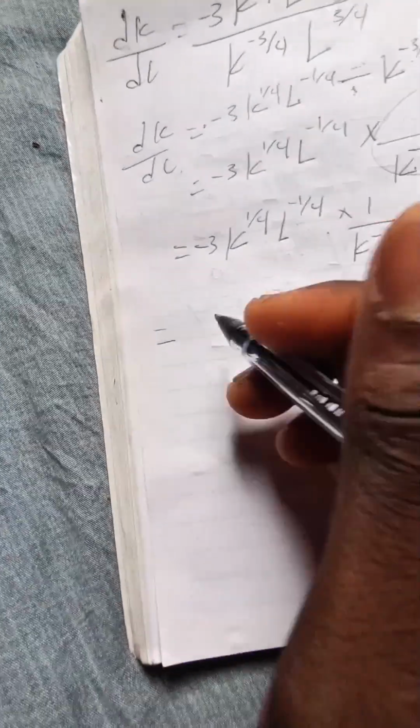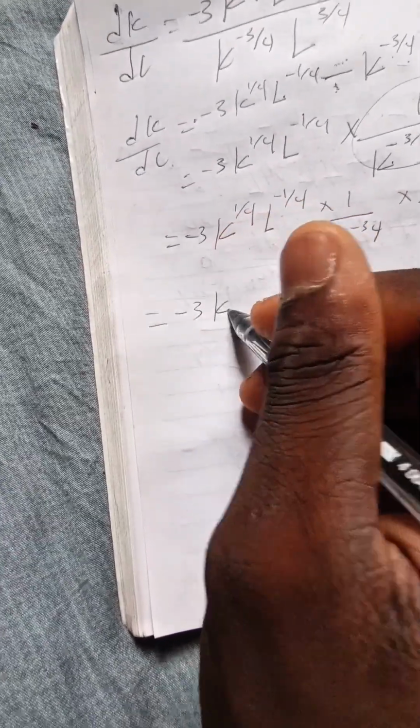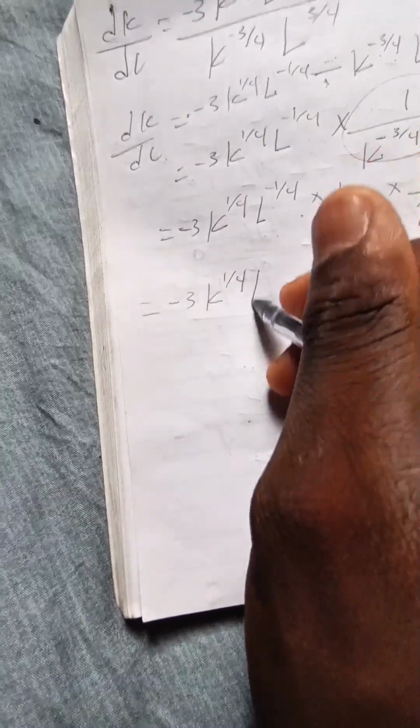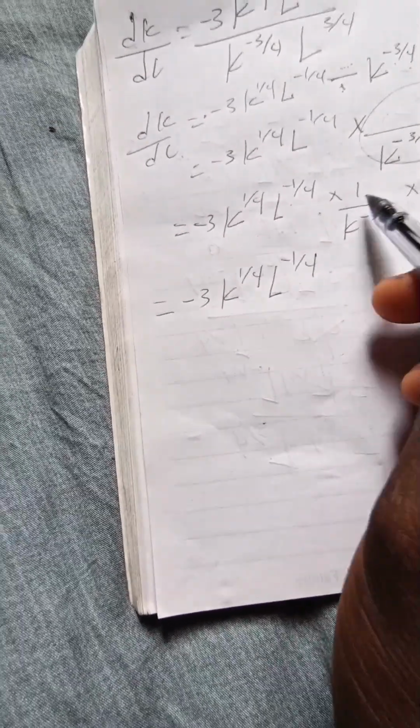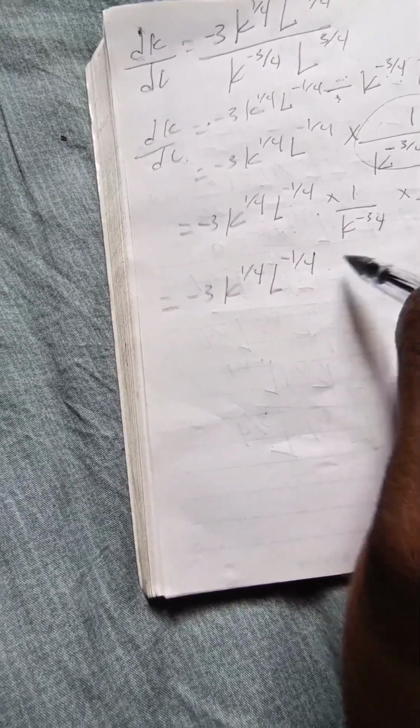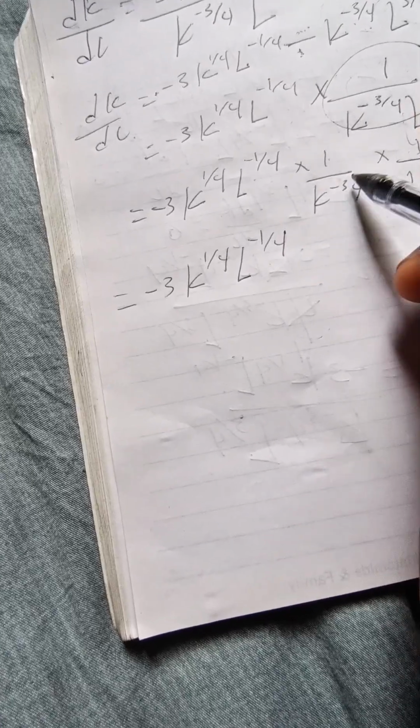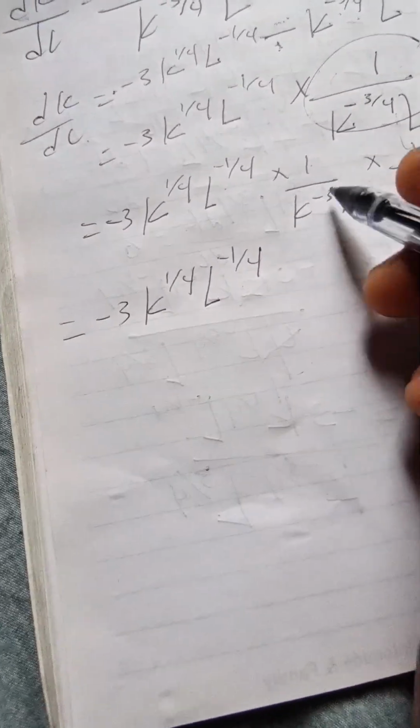So this gives us minus 3k raised to the power 1 over 4, L raised to the power minus 1 over 4. Remember, the inverse of any function is the same thing as that function raised to the power minus 1. So we have k raised to the power minus 3 over 4 all raised to the power minus 1, and the same thing for L raised to the power 3 over 4 all raised to the power minus 1.